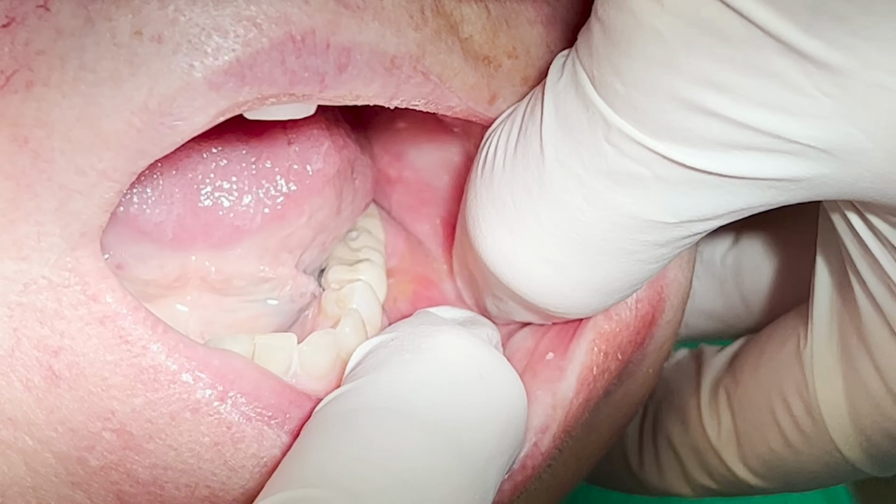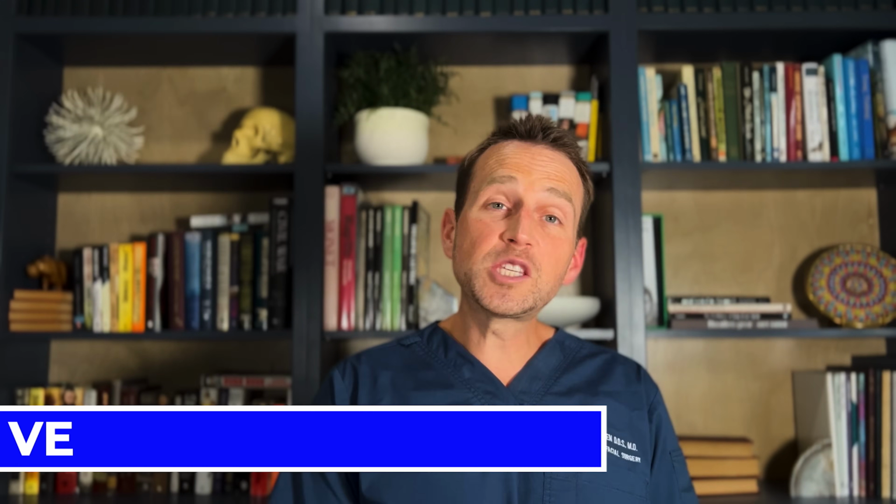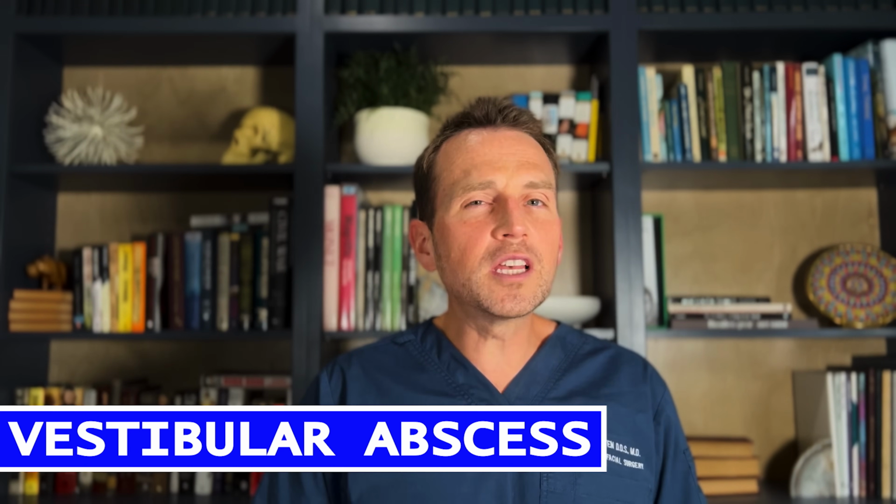I can visualize the swelling in the buccal vestibule, and it is fluctuant. This is a textbook vestibular abscess, something that can be treated in the office. Antibiotics alone are not enough to solve this problem because there is an abscess. The only treatment is an incision and drainage.